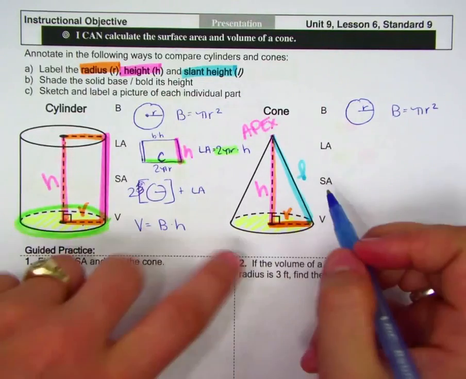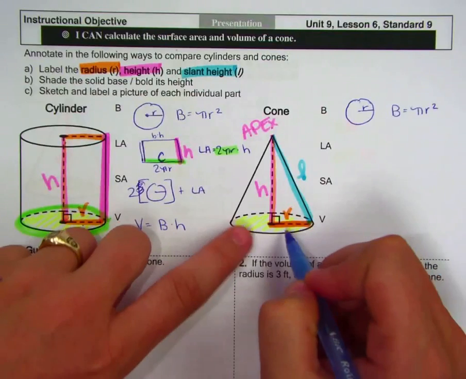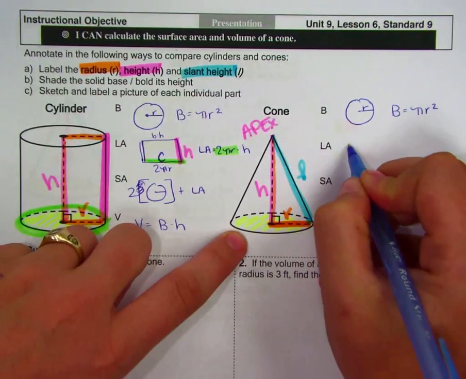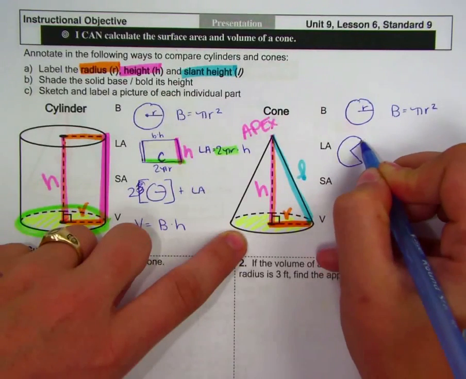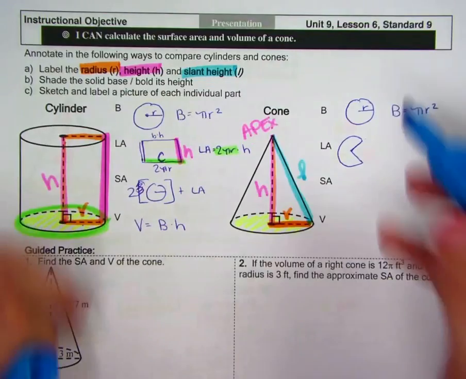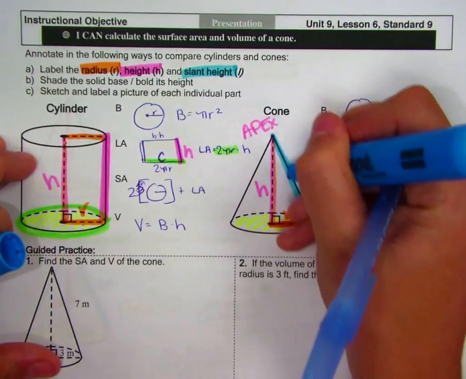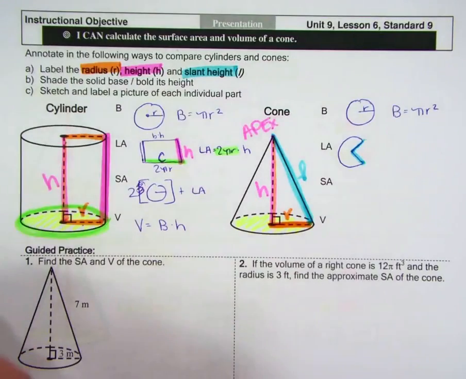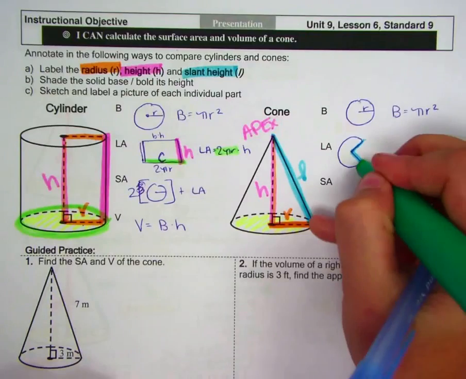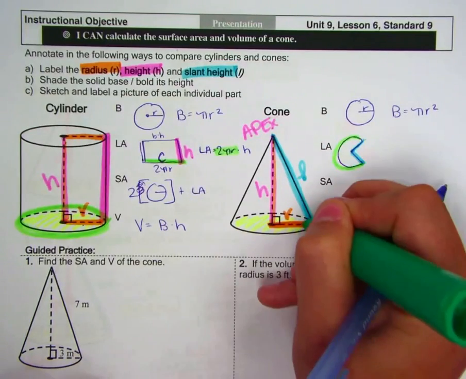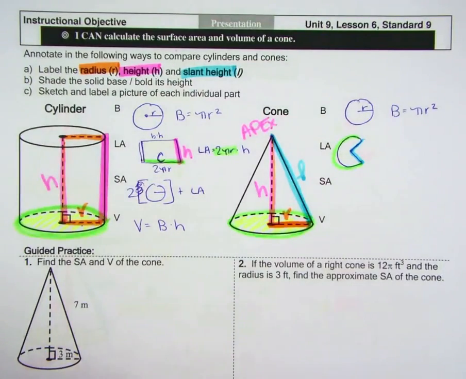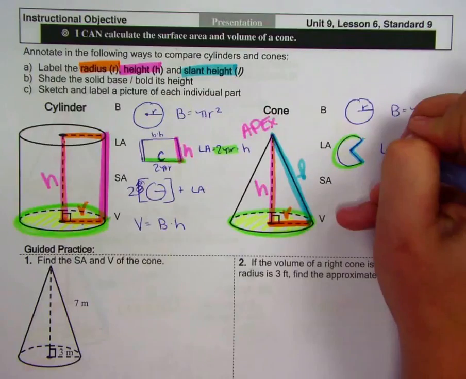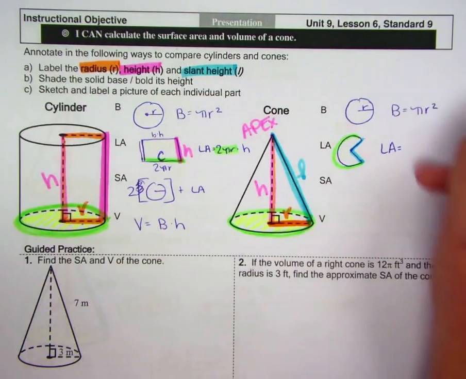Now let's talk about the cone and how it's different. The lateral area is actually very different. If you were to unwrap it, it looks more like a Pac-Man. If we were to cut it open, you'd create that. And this is still the distance around the base, but it's a weird shape. So I'm going to tell you the formula. Feel free to look it up if you want to.